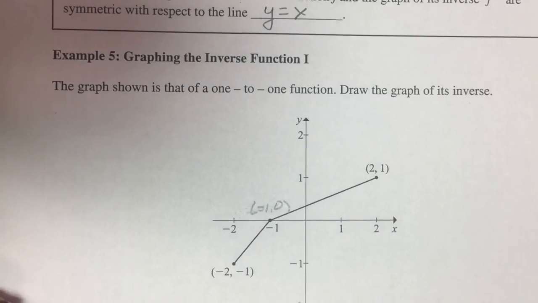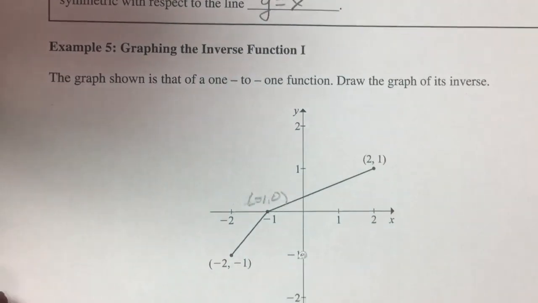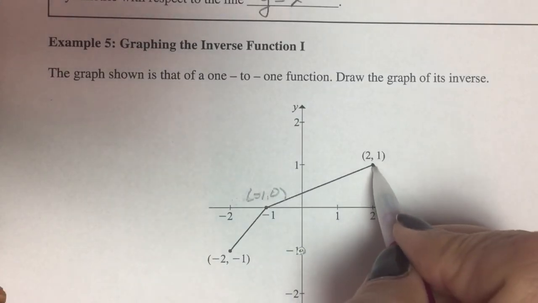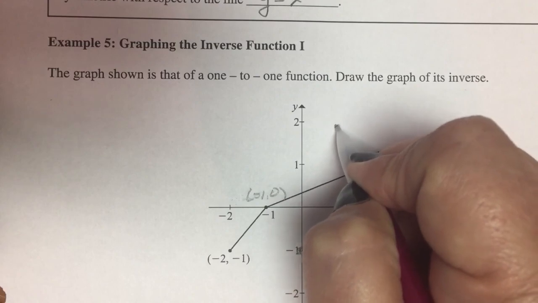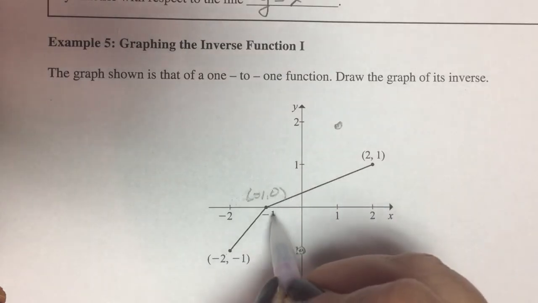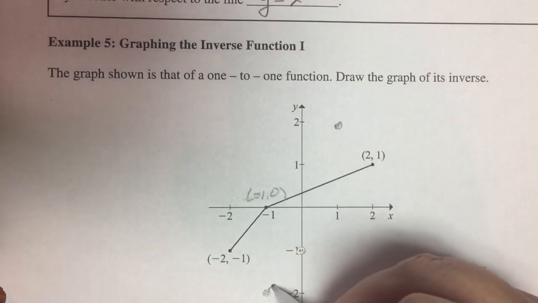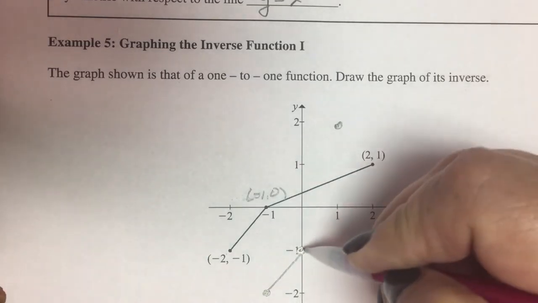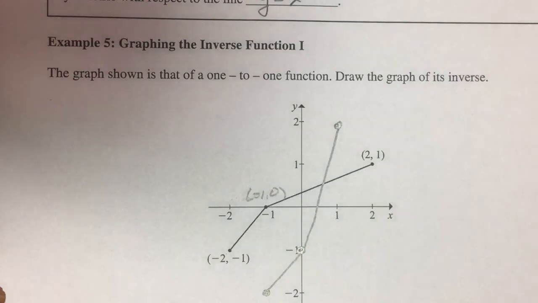So on the inverse, I'm going to graph (0, -1). That is a point that's on the inverse. This point is (2, 1). I'm going to graph (1, 2). That is a point that's on the inverse. This point is (-2, -1). I'm going to graph (-1, -2). So if I connect these points that I just graphed, there is my inverse.